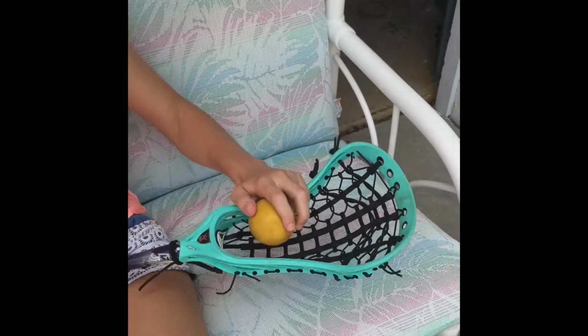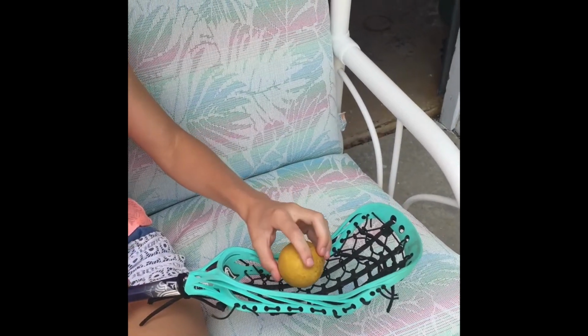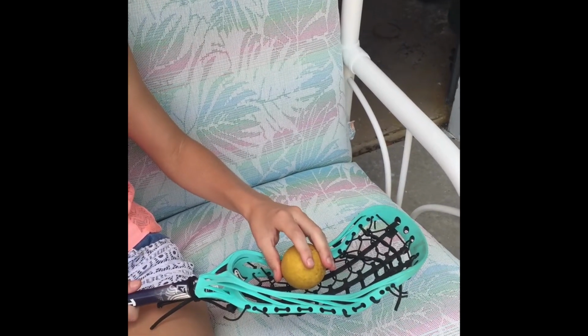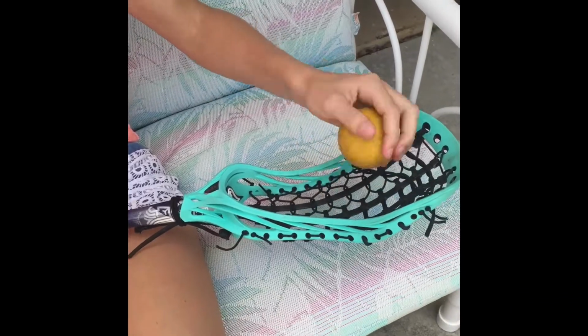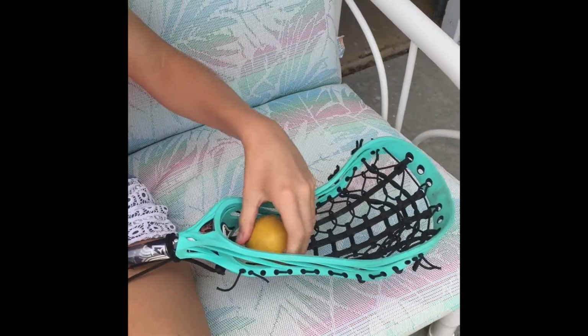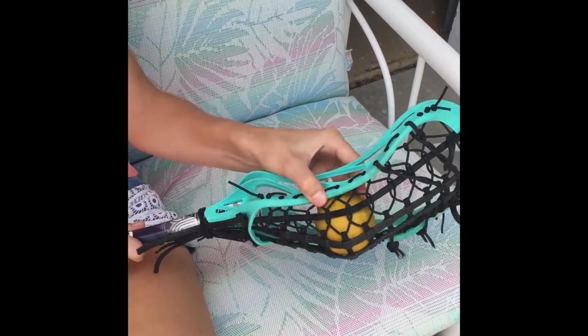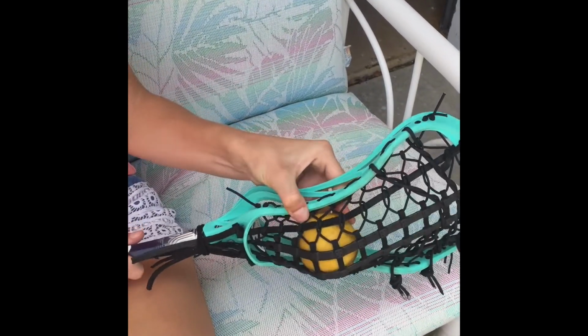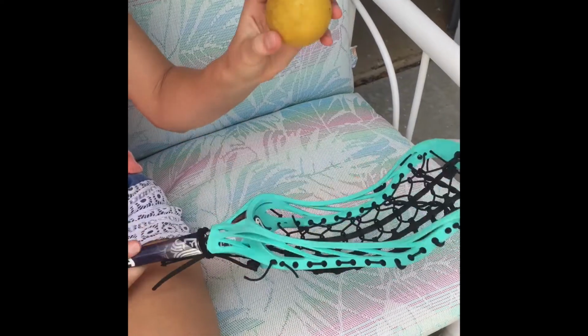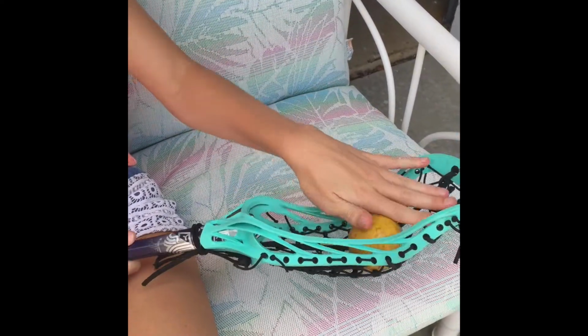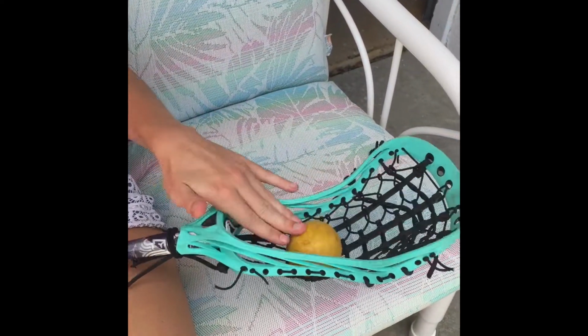Next thing we're going to talk about is the lacrosse head. The force of the lacrosse ball decreases when the mesh of the lacrosse head stretches. So like this. When you catch the ball, the mesh increases in surface area. This leads to more friction between the ball and the mesh.